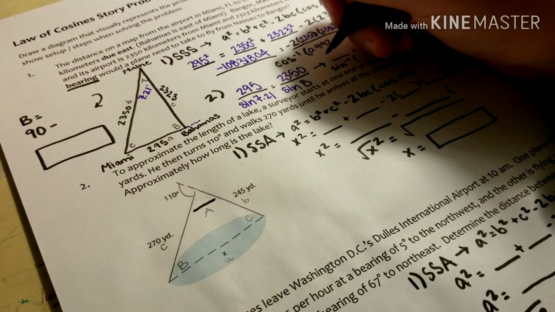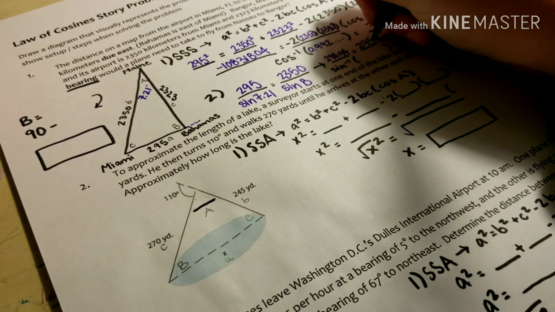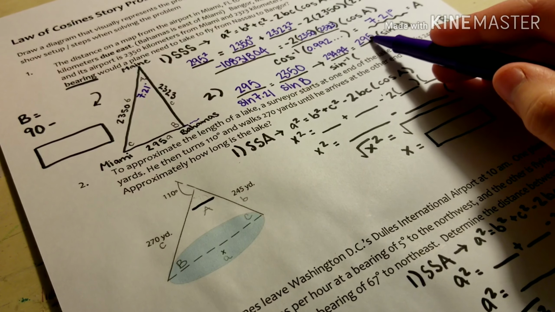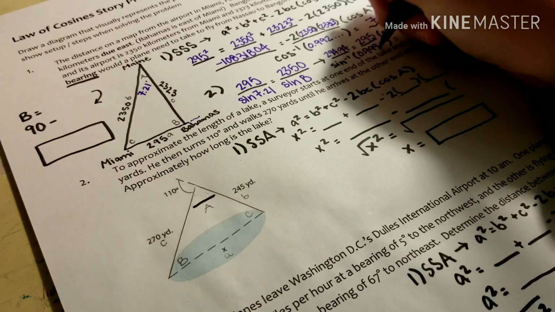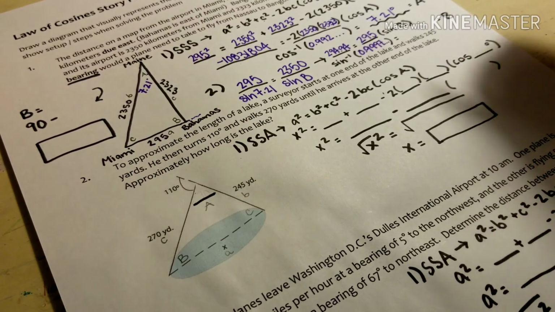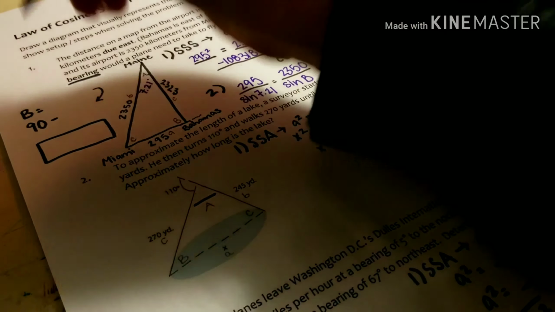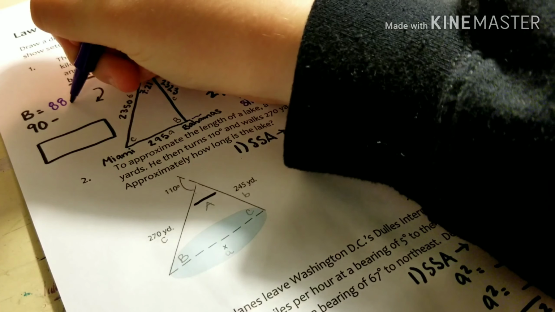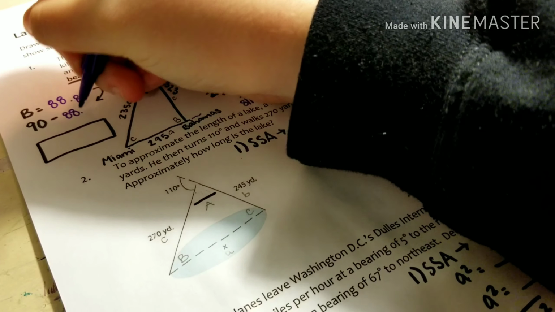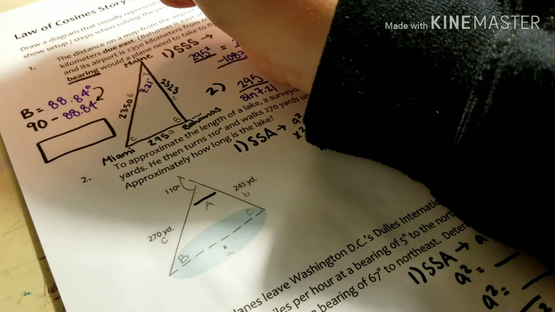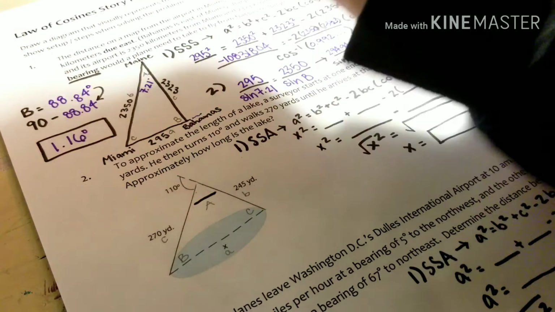And once you multiply those across, you get 294.94 and 295 times the sine of B. So once you divide 295 over, you get 0.9997, goes up all the way. But once you put that back into your calculator, you get 88.84. And now with that number that we just found, you subtract it from 90 to find the bearing. And so that would give you 1.16 degrees is the bearing.